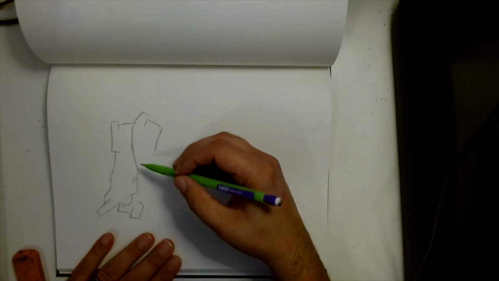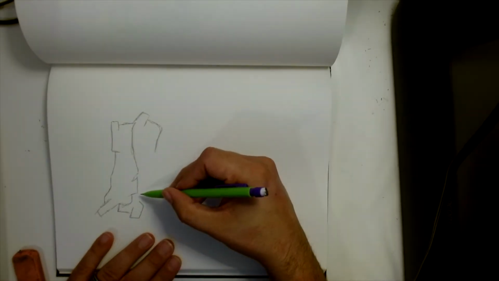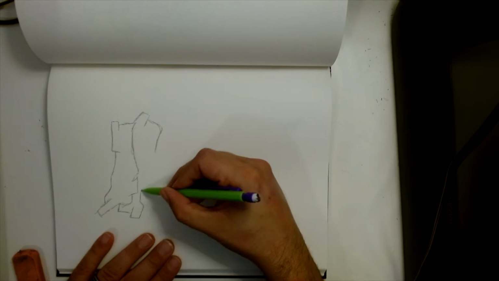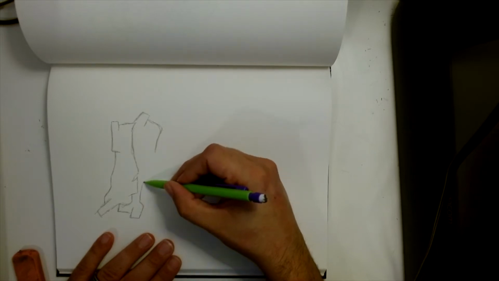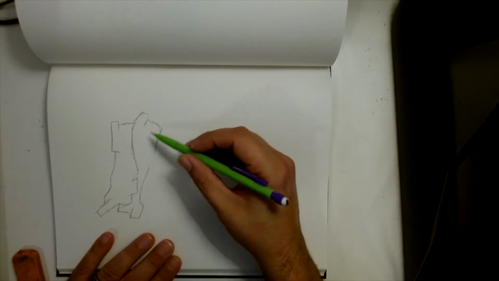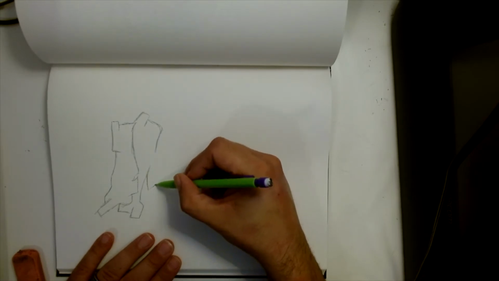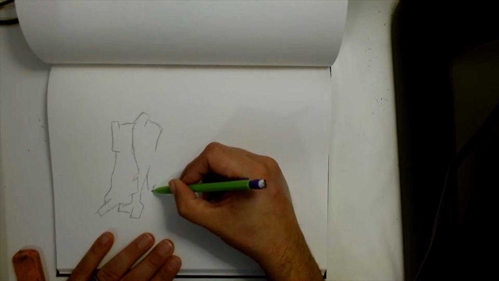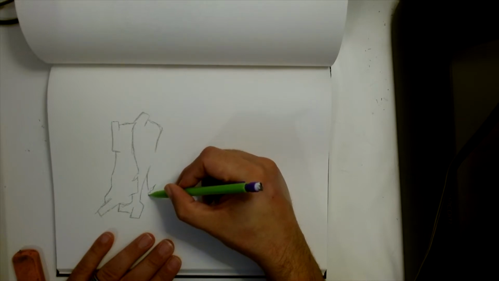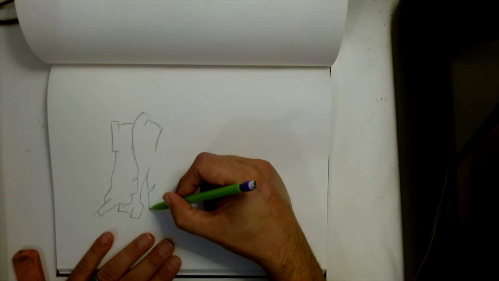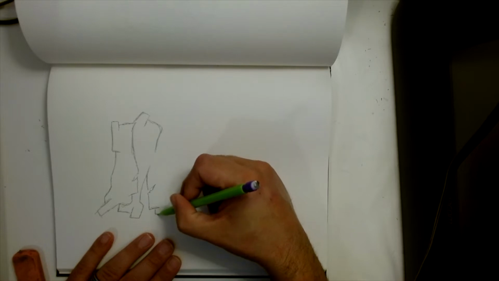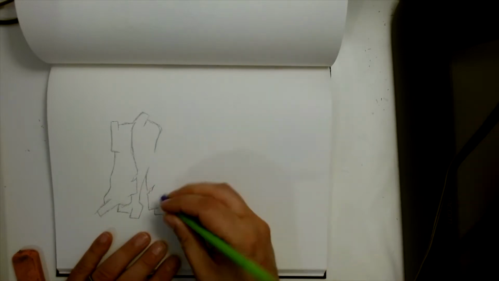Okay, so we're just going to take that and curve it up about right here, and then I'm going to come back down. So see how I've got them overlapping on each other to make it stand out a little bit more, have more of a stylization to it.